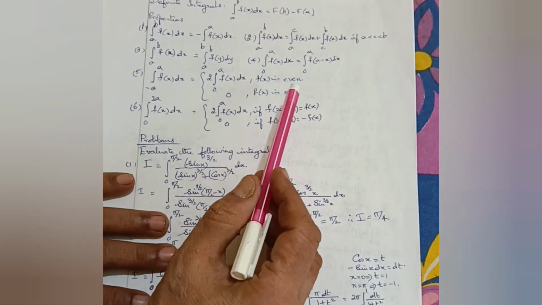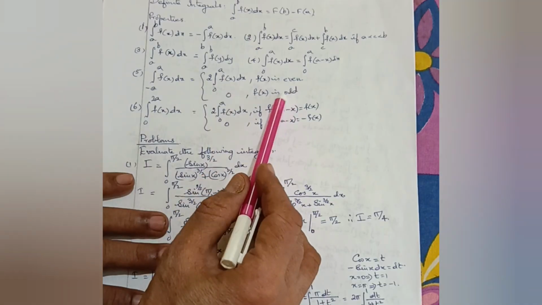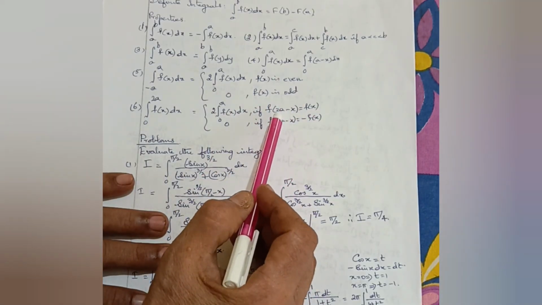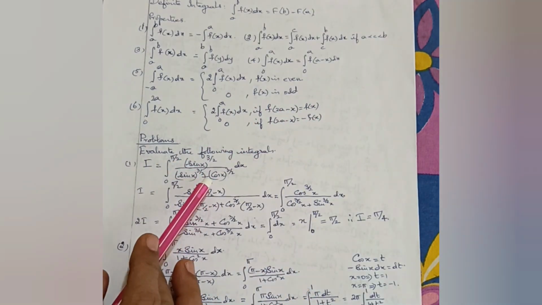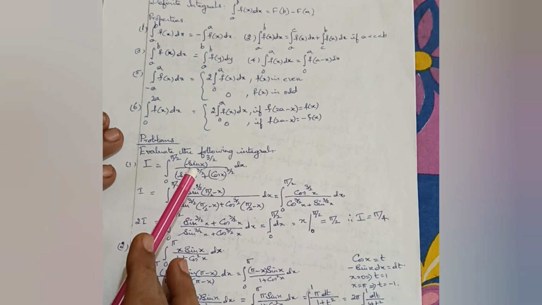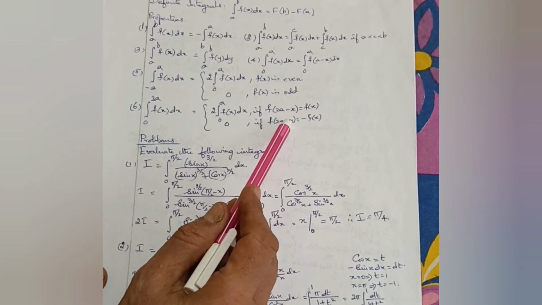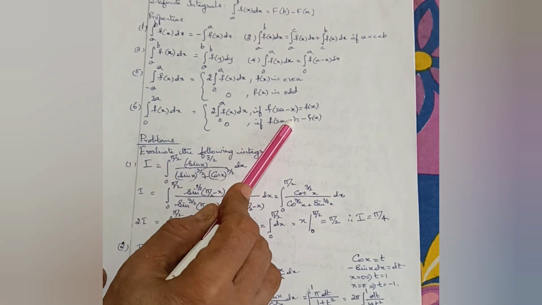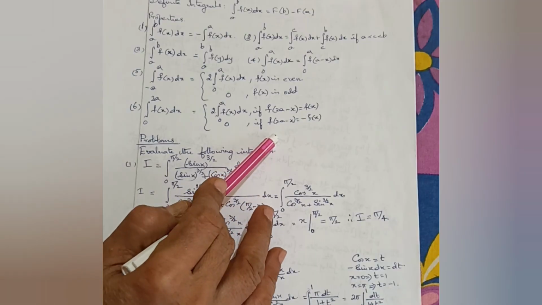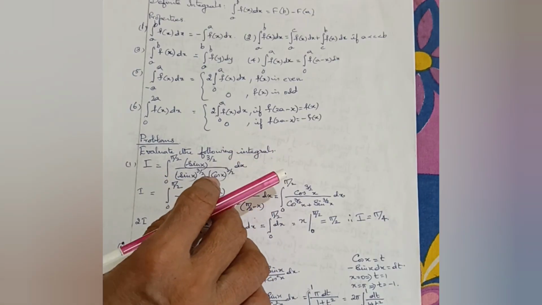Now you can give a proof like we have done for property 5. You can use a similar fashion, use 2a minus x, and you can substitute that as t, etc., and solve it. So I am not giving the proof for this, it's a trial for your case. We'll stop here today and continue with the problems in the next video.